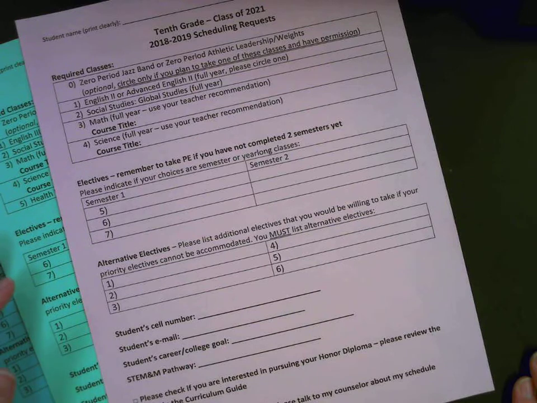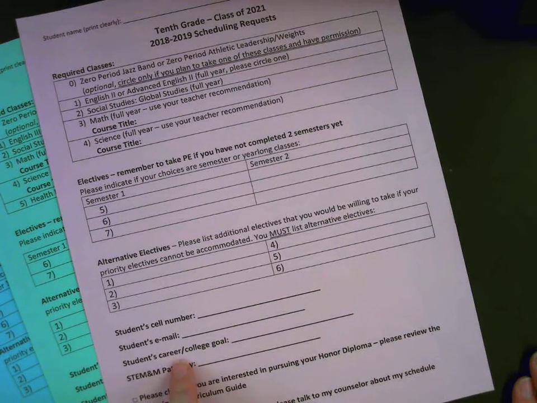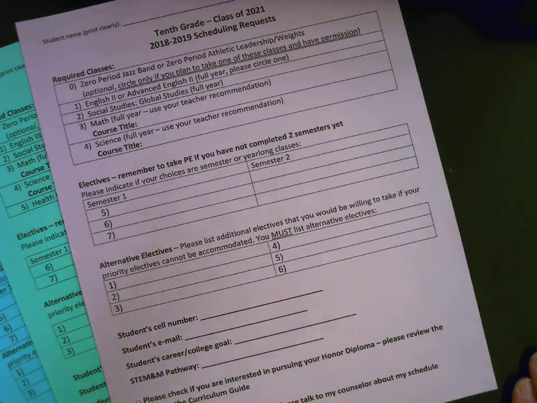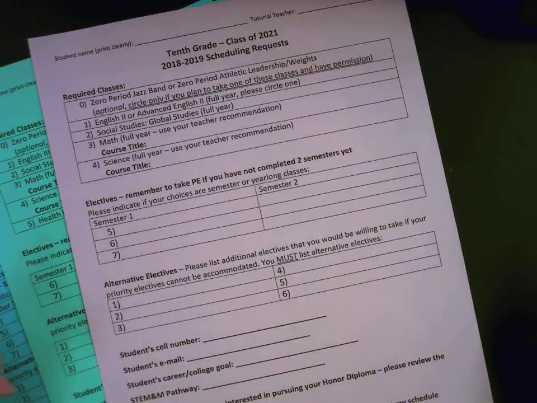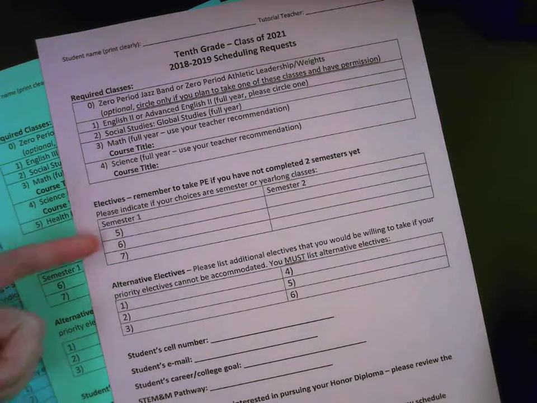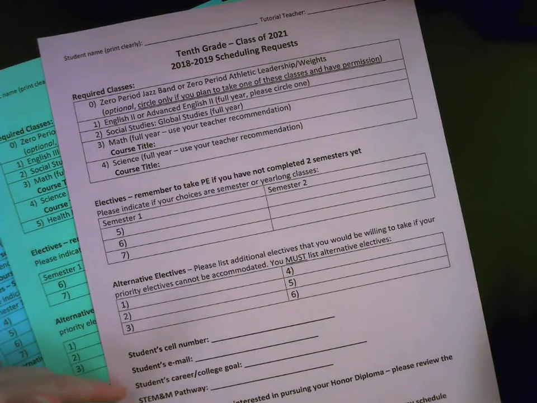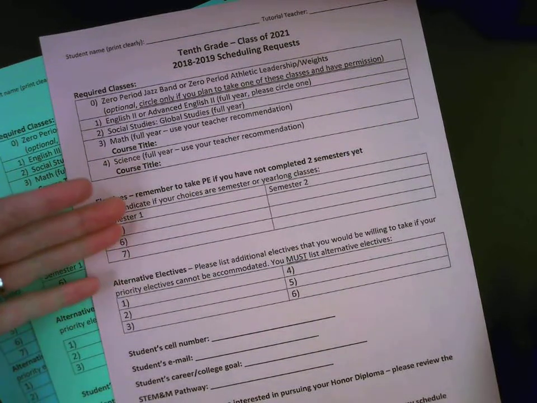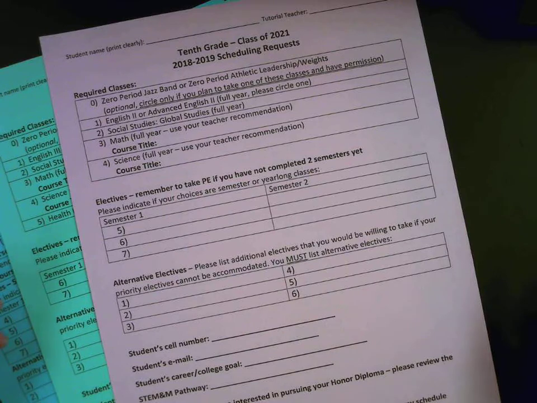The first thing you could do before you even pick any classes is write down what your career or college goal is, and if you don't have one yet, it's a good time to start thinking or get some general idea of what you like. So maybe you're not sure what you want to do for a career, but you know that you like working with cars. You could write, I like working with cars, and then use that goal to help you pick some classes. So maybe that student that likes cars might take some Auto 1 classes. Maybe if you think you want to be an engineer, you would take engineering in your schedule, that kind of idea.